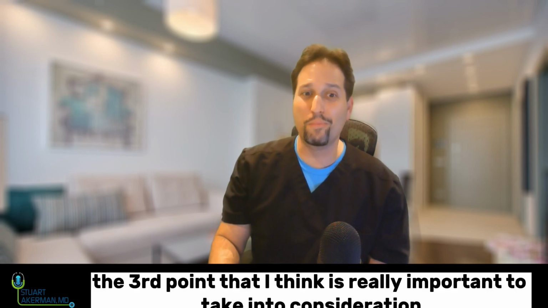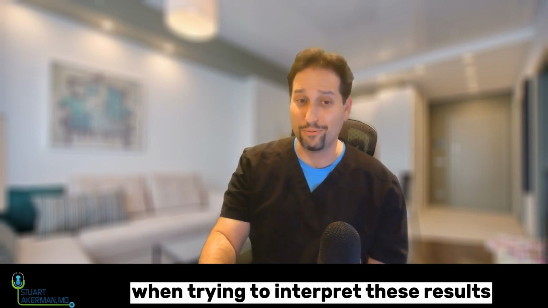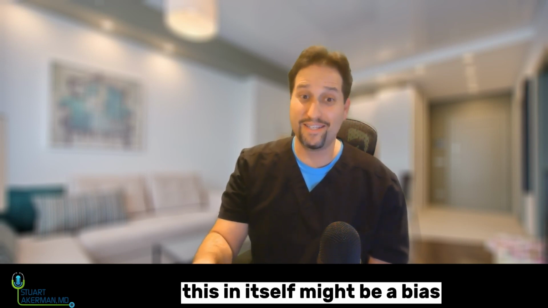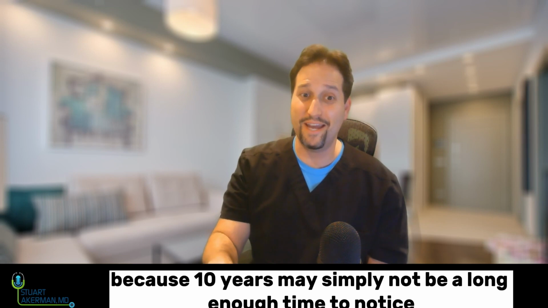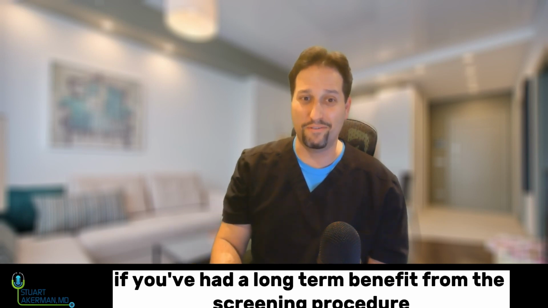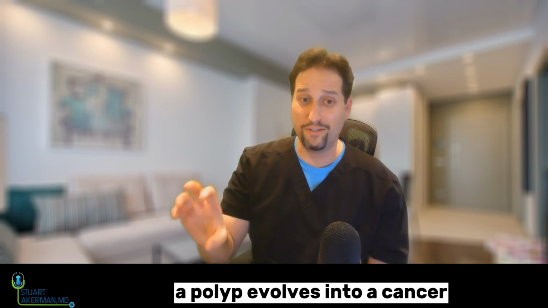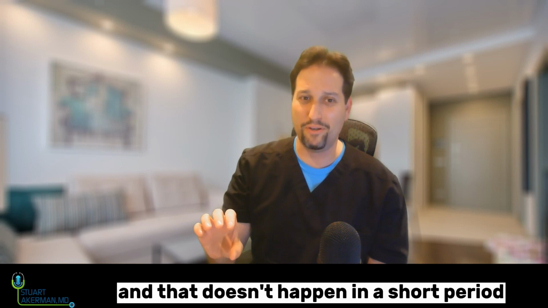The third point that I think is really important to take into consideration when trying to interpret these results is the median follow-up was only 10 years. This in itself might be a bias because 10 years may simply not be a long enough time to notice if you've had a long-term benefit from the screening procedure. The reason for this is that it takes time. A polyp evolves into a cancer, and that doesn't happen in a short period.